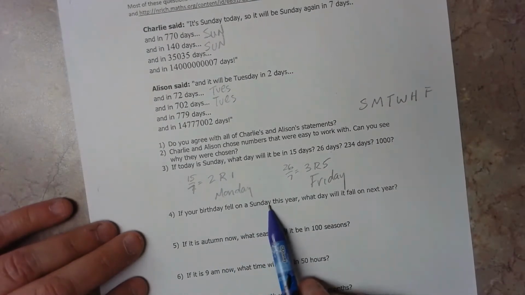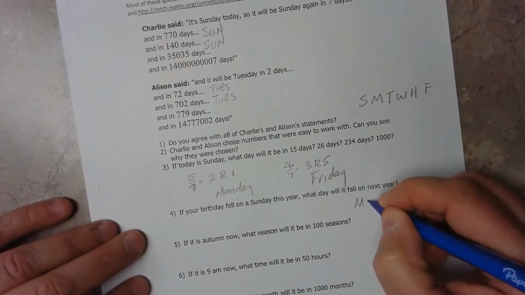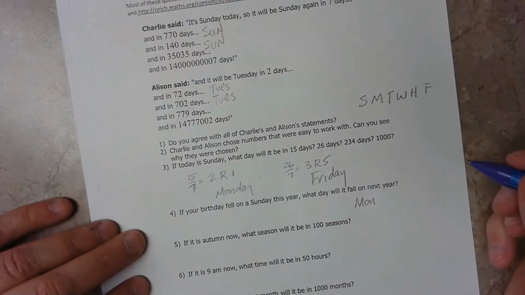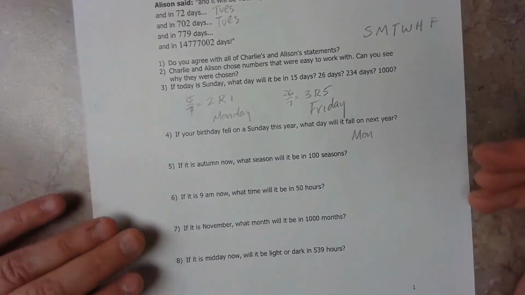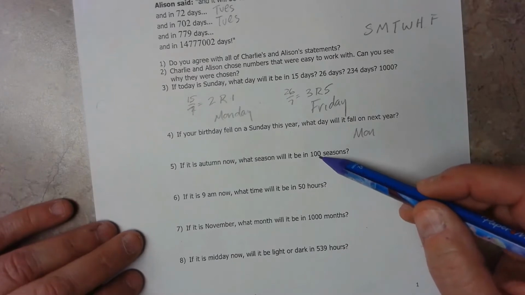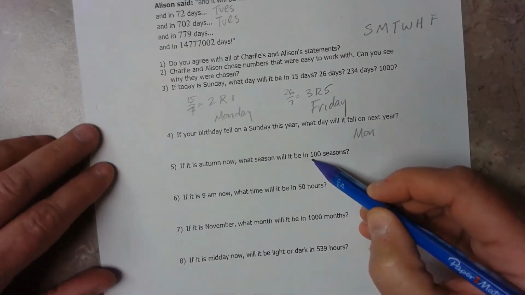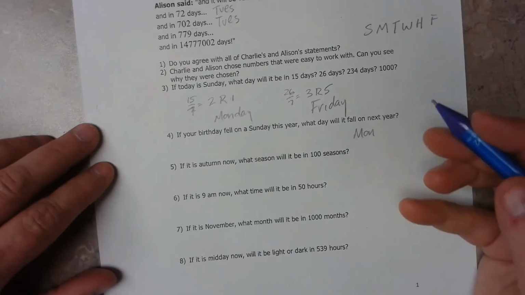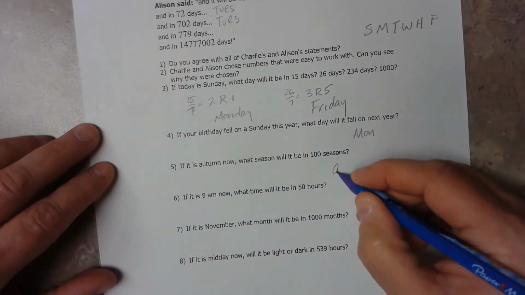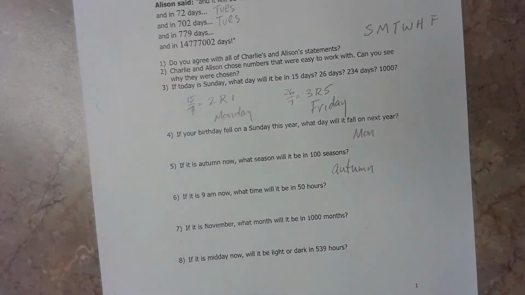If your birthday fell on a Sunday this year, what day is it going to fall on next year? Well, if there's no leap year, that is, it's going to fall on a Monday. If it's autumn now, what season will it be in 100 seasons? Well, since we have 4 seasons, hopefully you knew that 100 divided by 4 is 25, comes out evenly, so it's going to be autumn again. So you kind of get the idea about modulus.